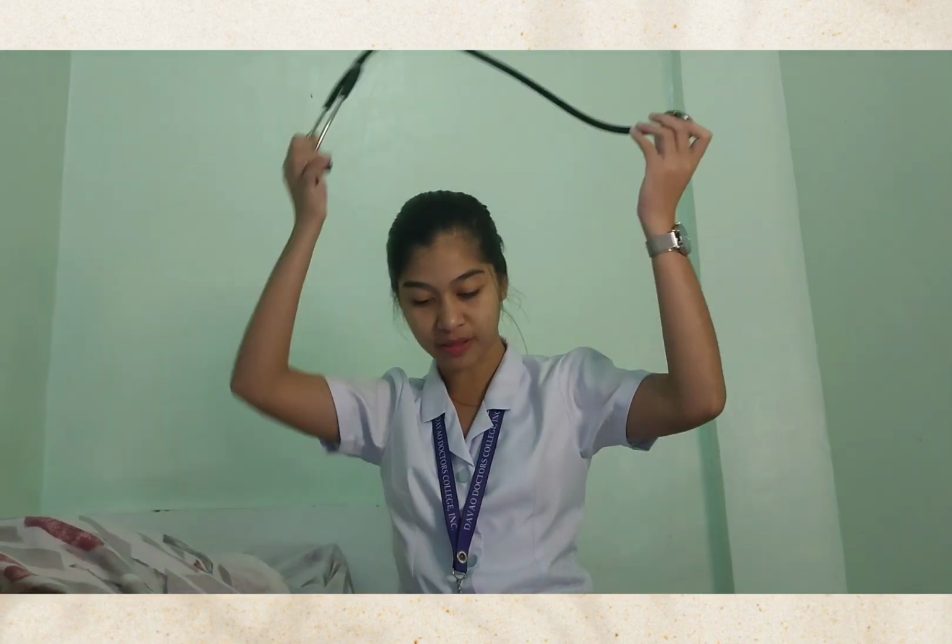So use the diaphragm of the stethoscope and make sure that it is warm before placing it on the abdomen. So apply light pressure, or simply rest the stethoscope, if the abdomen is tender or painful.